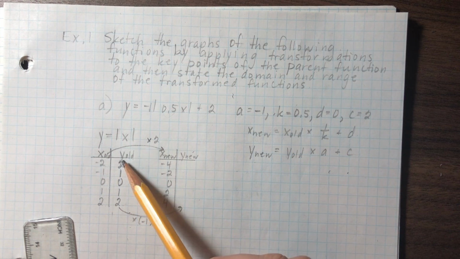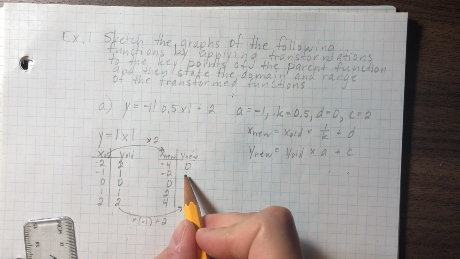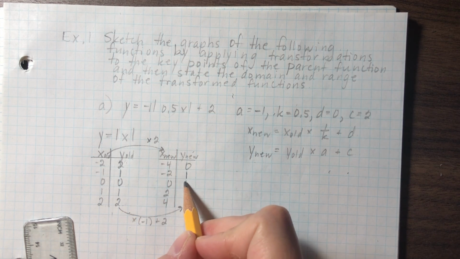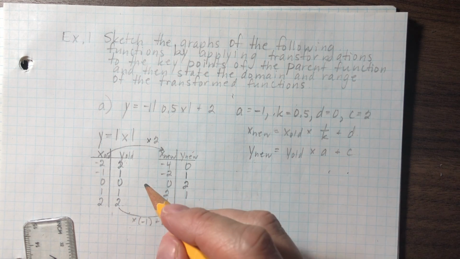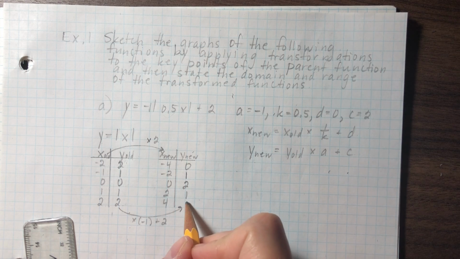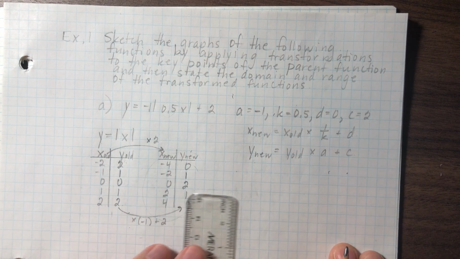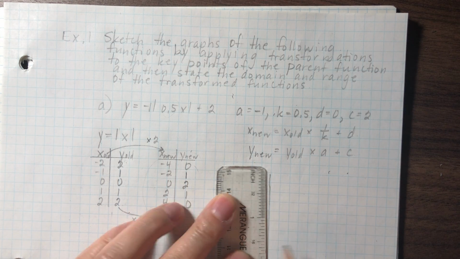So I end up with -2 plus 2, or 0, -1 plus 2, or 1, and then 0 plus 2 is 2, -1 plus 2 is 1, and then -2 plus 2 is 0. These are the new points, and now I can graph my function.